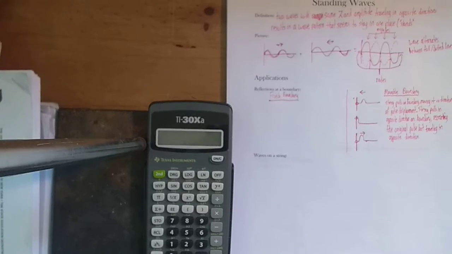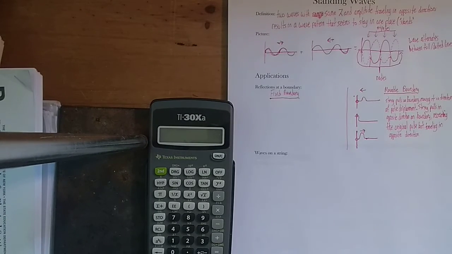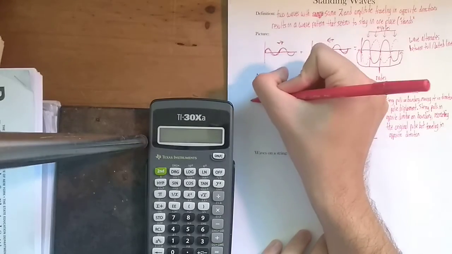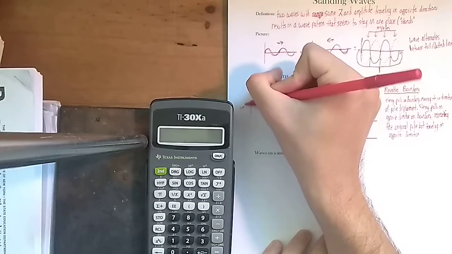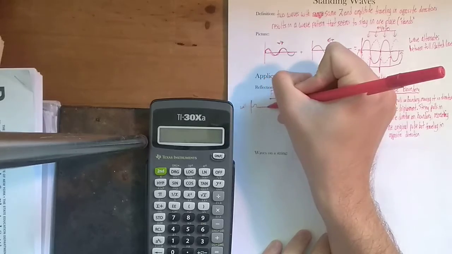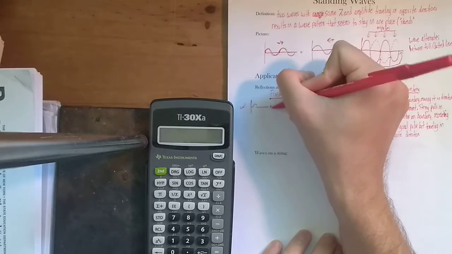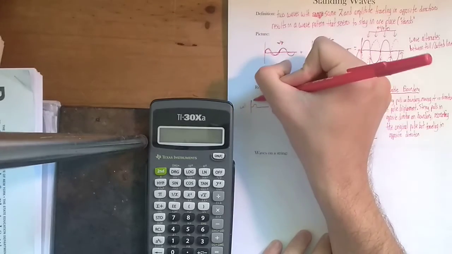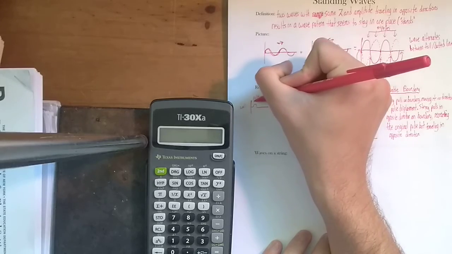Okay? So, what's happening here at this fixed boundary? Okay, here's a wall. We have our string, and we have a pulse going this way.